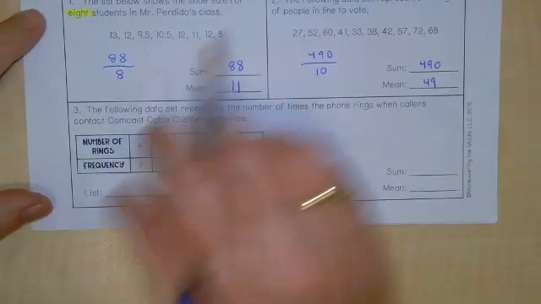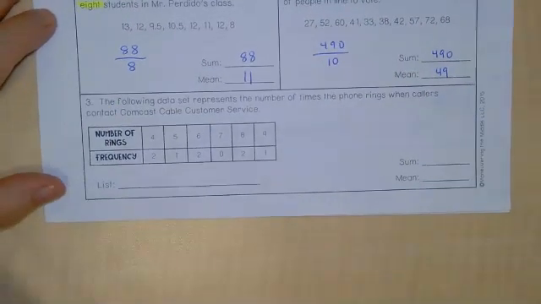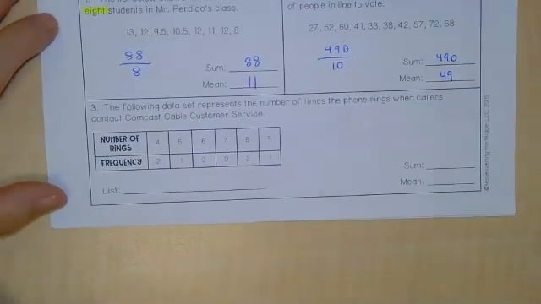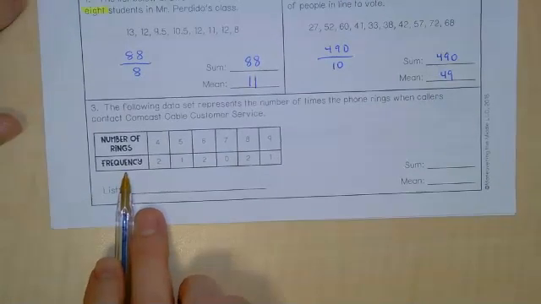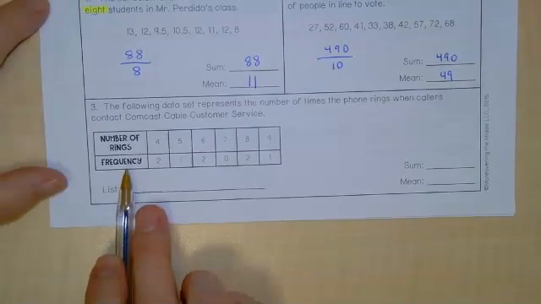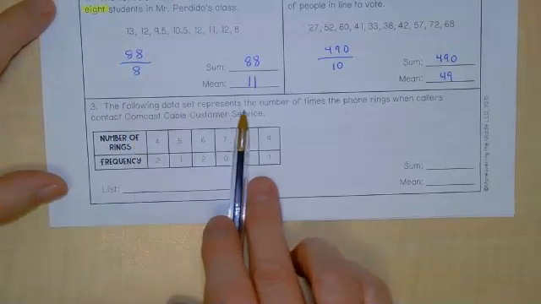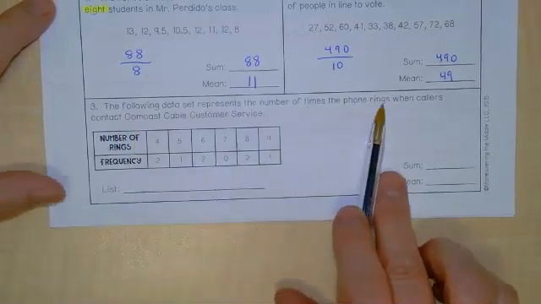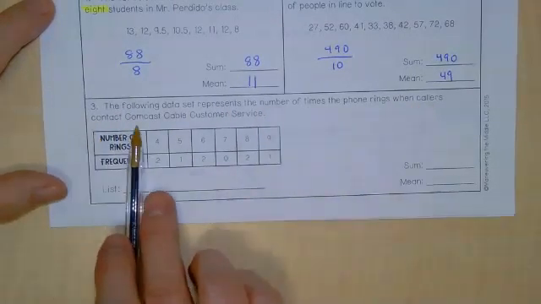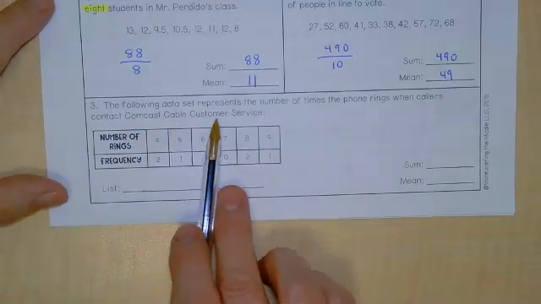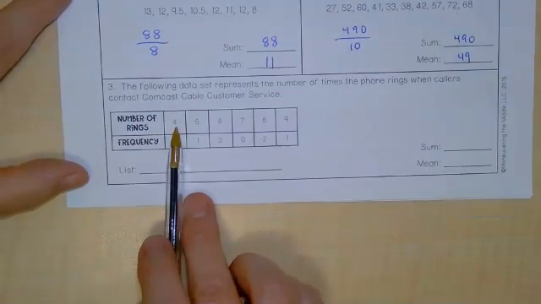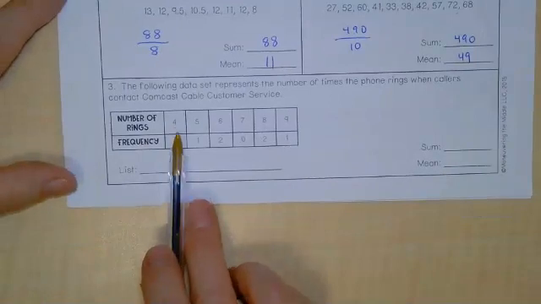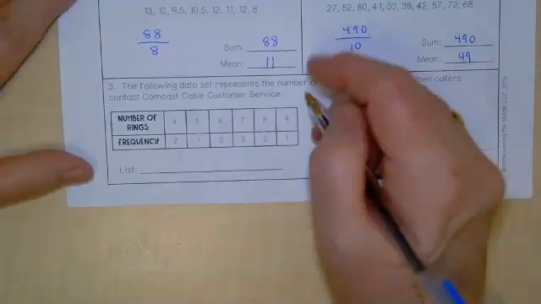Now the one at the bottom is done a little bit differently, so I want to talk to you about what they're doing here. They threw a frequency table in here. And that's going to change the way we look at the data. So let me ask, the following data set represents the number of times the phone rings when callers contact Comcast Cable Customer Service. The number of rings of 4 rings happened 2 times. So watch this.